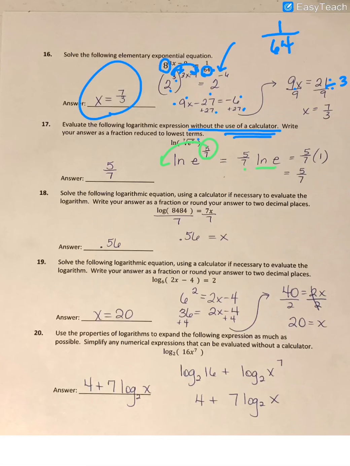And then the natural log of e, its value is always 1. So we replace that with the 1. And finally, 5/7 times 1 is simply 5/7. So I do have to see work there. You can't just go from there to the answer. You've got to show me using those properties how you actually get to that answer.